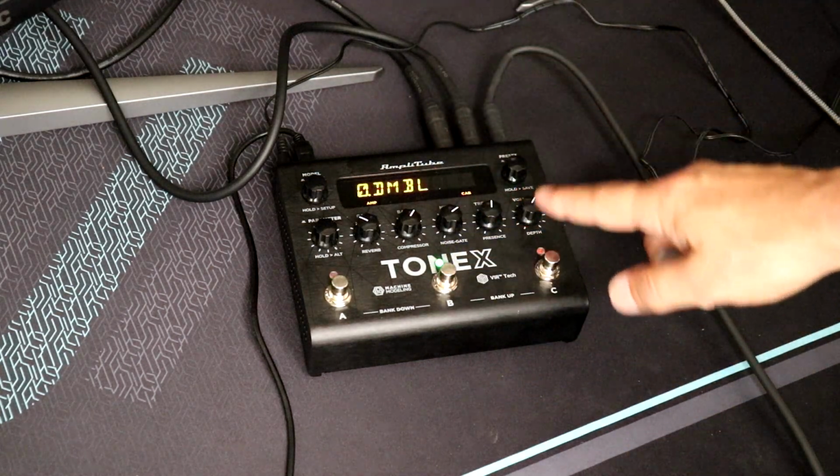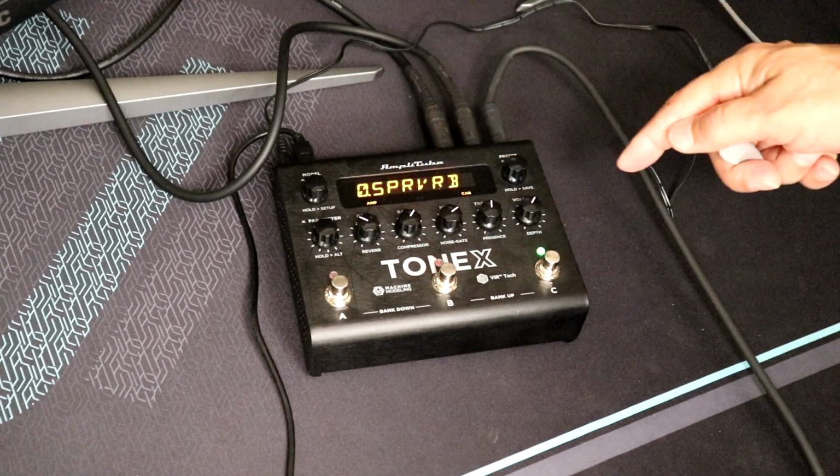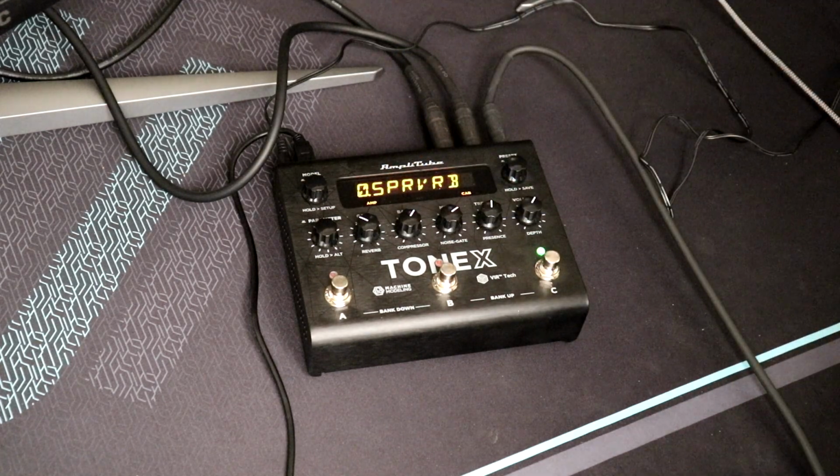A little bit cleaner one here. Here is a spring reverb. I don't know which one, there's 3 spring reverbs in this thing. So let's see.